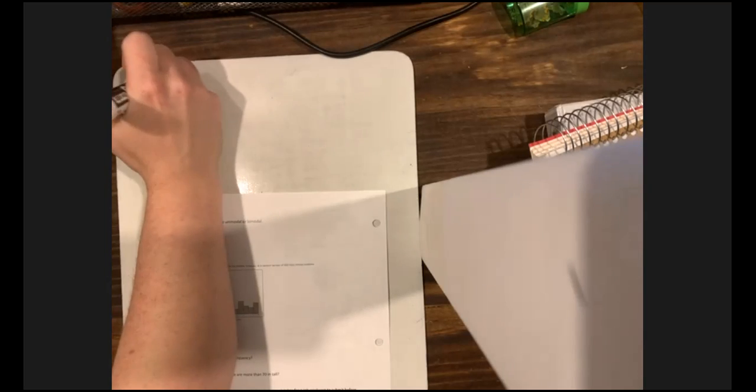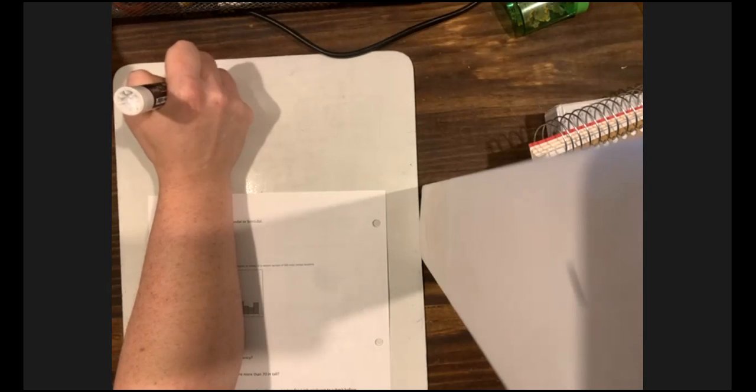So on number 4, it asks me how many classes there are. First off, this is a histogram. Notice that our bars are touching. So if I want to know how many classes there are, I'm just going to count 1, 2, 3, 4, 5, 6, 7, 8, 9, 10, 11. So we have 11 classes for this set.